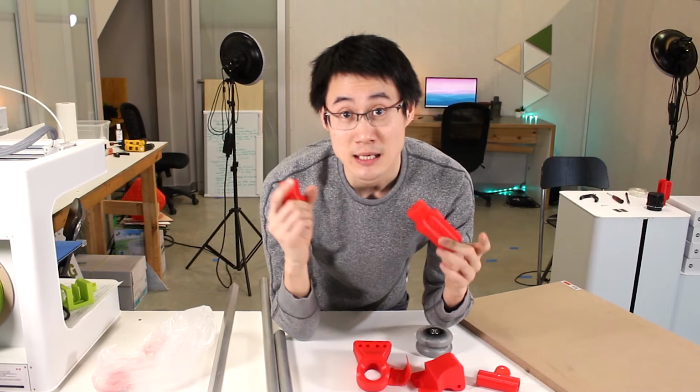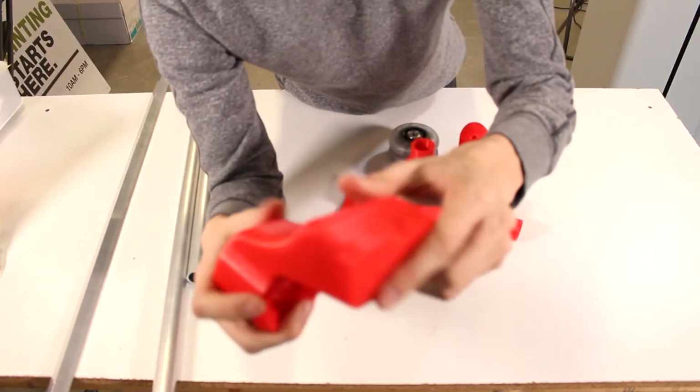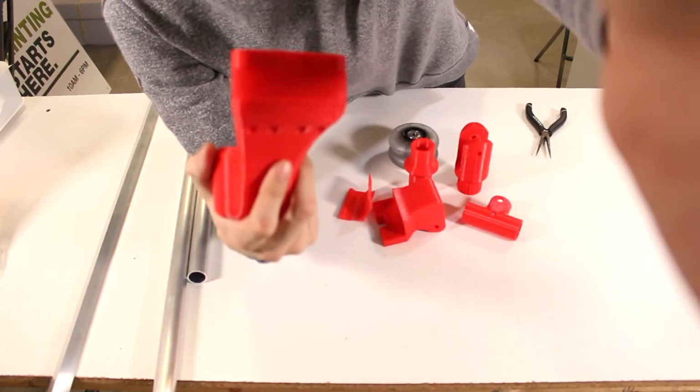So I'm gonna get assembling. I'm probably gonna do a time lapse of everything that's here, and we'll show you in a little bit what our end result is. So let's go. All right, so I don't know if you guys can see that. Can you guys see that?